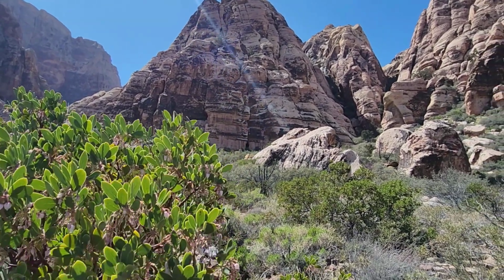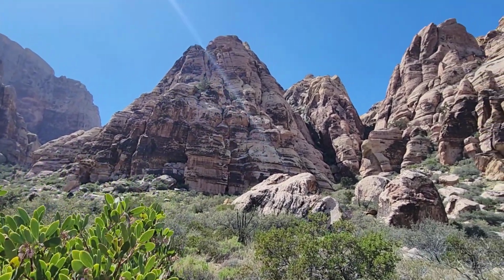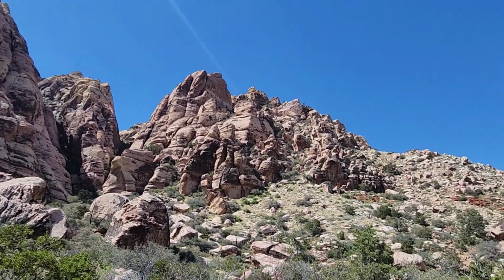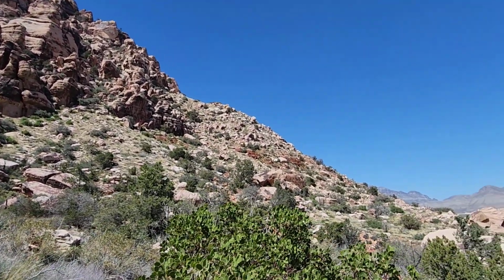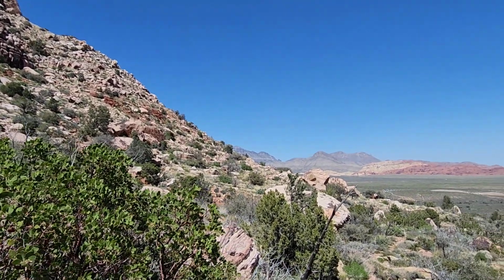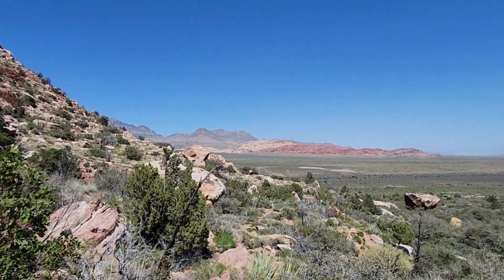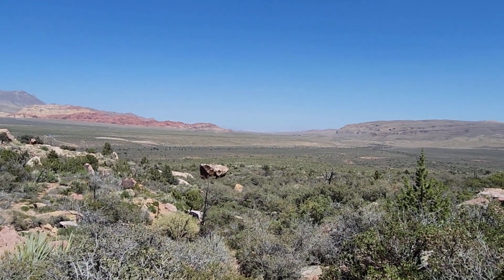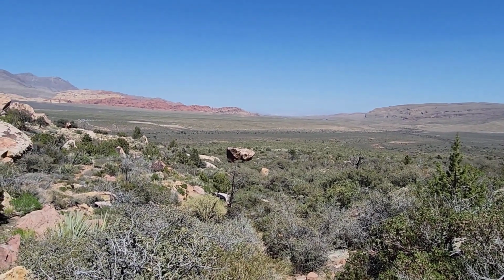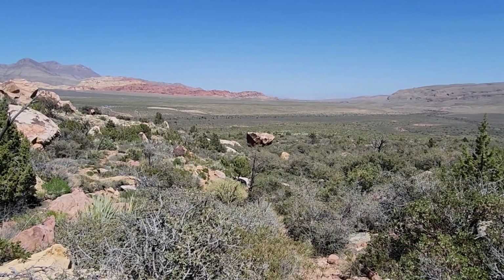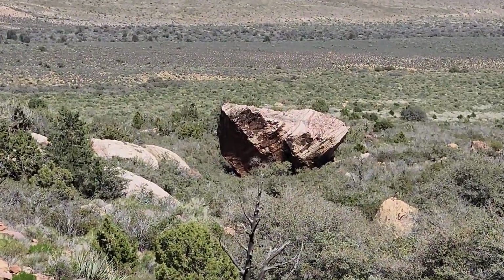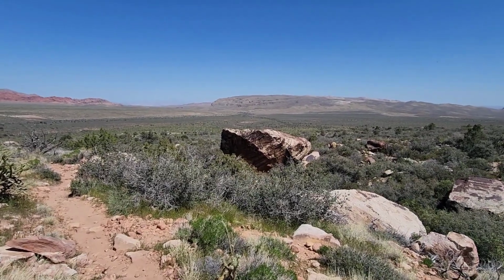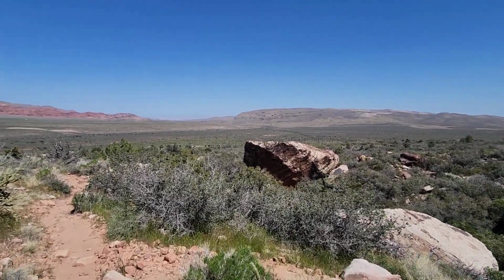And see if I can turn without losing it here. Here we've got the foothills of Juniper Peak. And then down Juniper Canyon and across Redrock Canyon. So let's continue on toward that landmark boulder. And here we are at the Juniper Canyon landmark boulder.